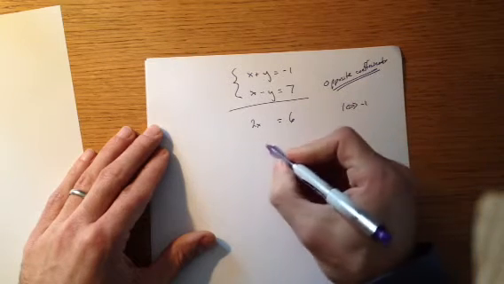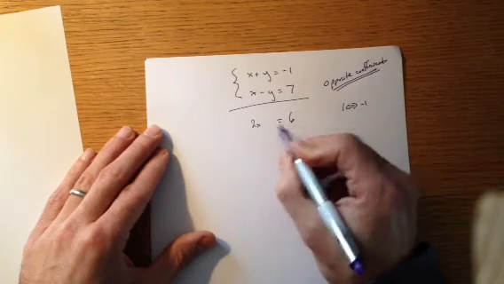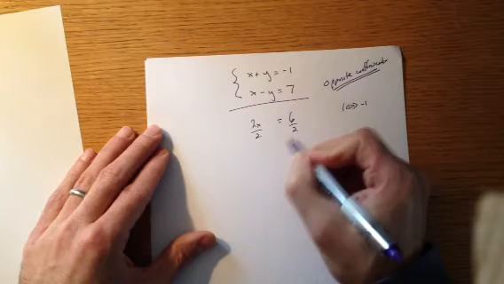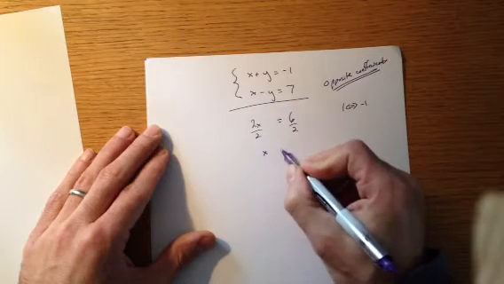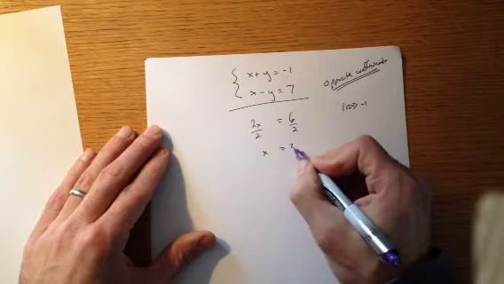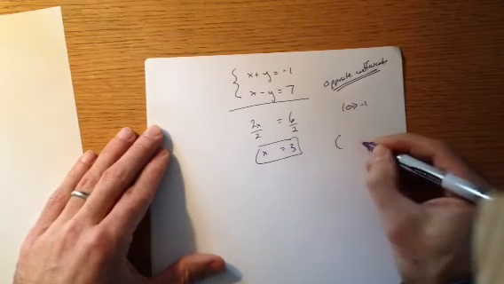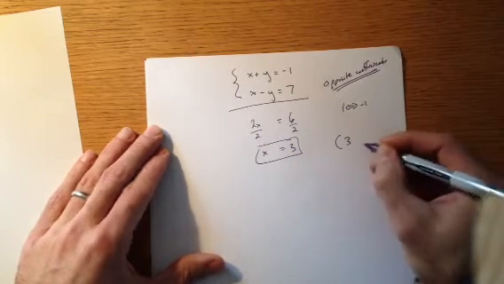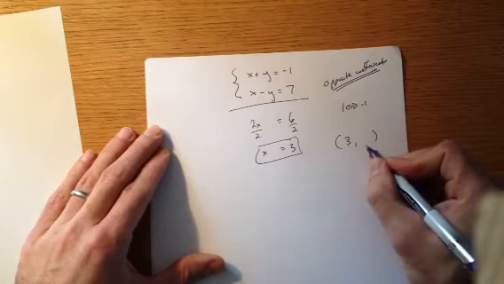And now this is looking good, right? 2 times what number is 6? 3. Divide both sides by 2 to make it clear. So on the left side is x, on the right side, 6 divided by 2 is 3. Cool. So I know that one of the numbers is 3. Now I just have to find the other number.